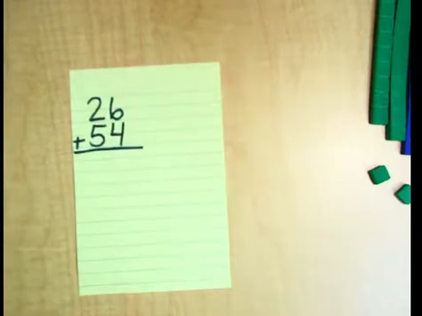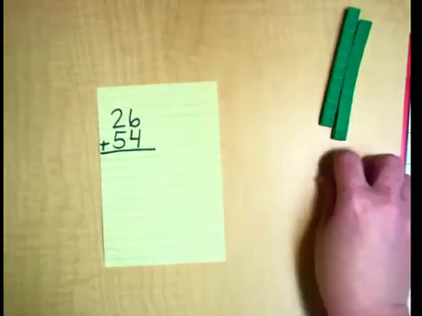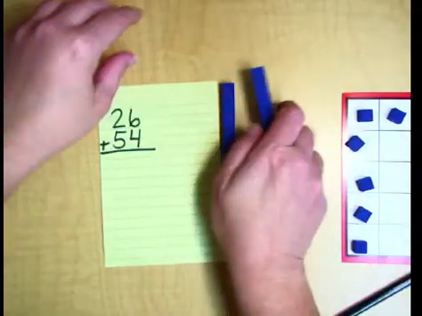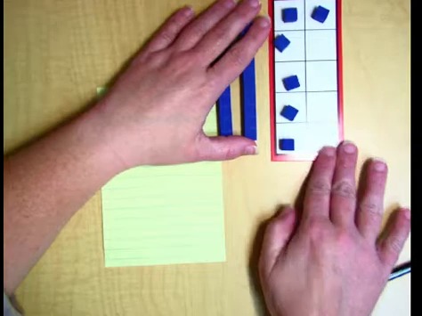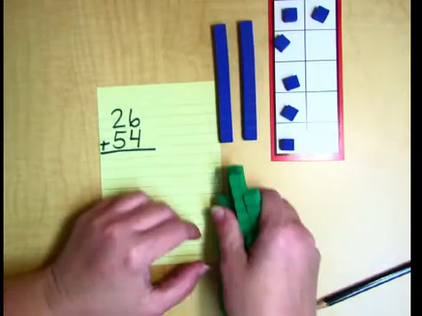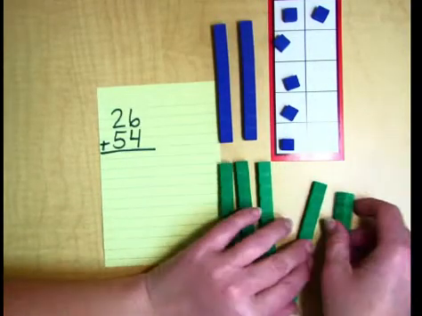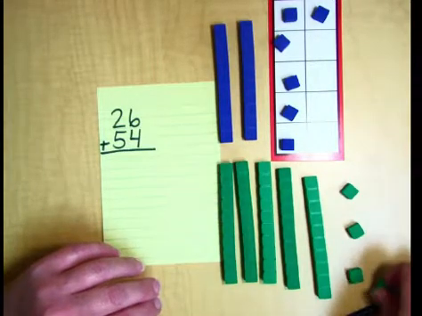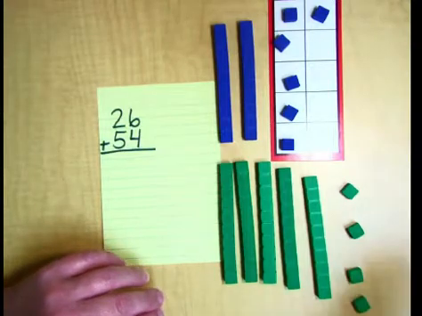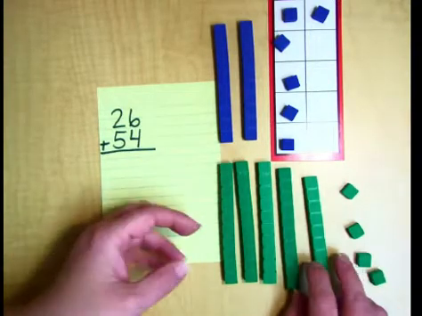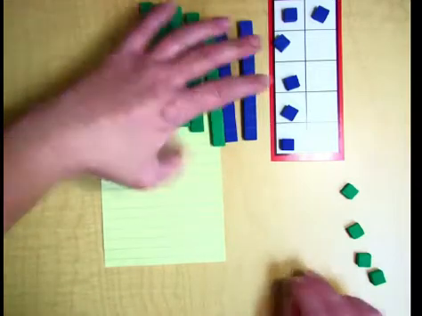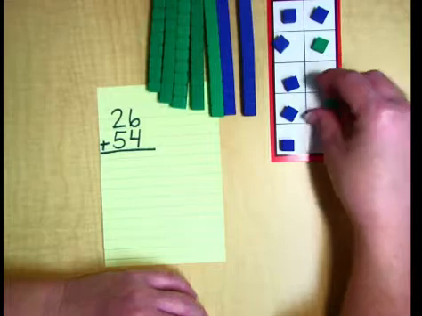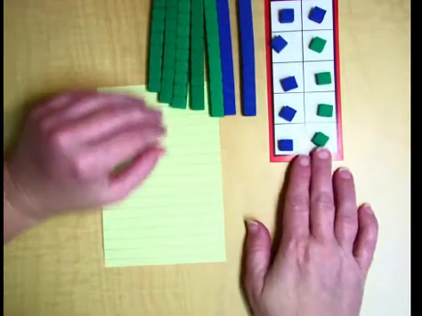And now this one's one last one I want to show you. And I will model this one. This is 26 plus 54. So, let's see. 26 and then 54. 10, 20, 30, 40, 50, and 1, 2, 3, 4. Okay? So there's our numbers. We're going to put all our 10s together, so I got them together. And then I'm going to put the 1s, I'm going to finish filling up the 10 frame.